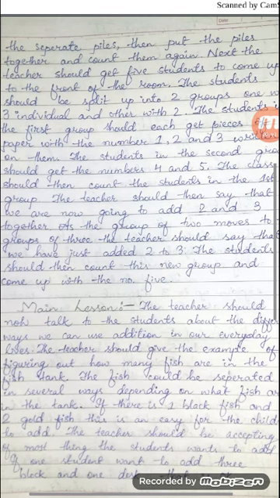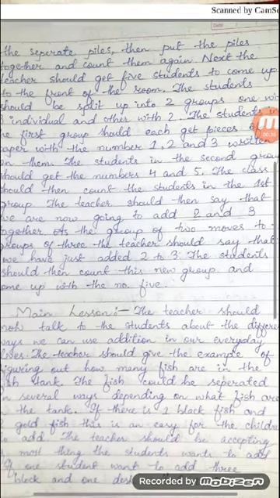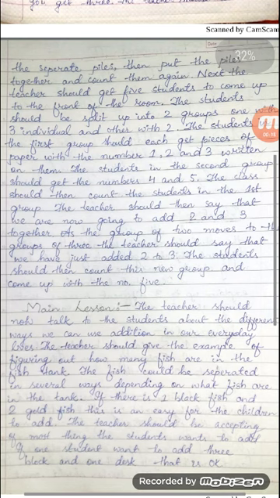Next, the teacher should get 5 students to come up to the front of the room. The students should be split up into two groups, one with 3 individuals and the other with 2.